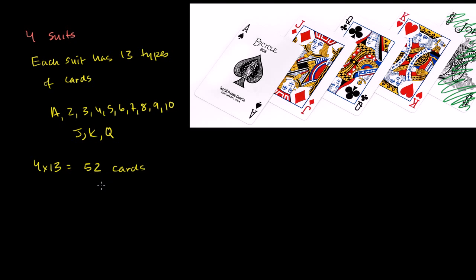Now, let's think about the probabilities of different events. Let's say I shuffle that deck really, really well, and then I randomly pick a card from that deck. What is the probability that I pick a jack? Well, how many equally likely events are there? I could pick any one of those 52 cards, so there are 52 possibilities.